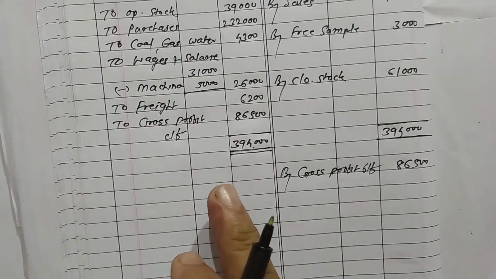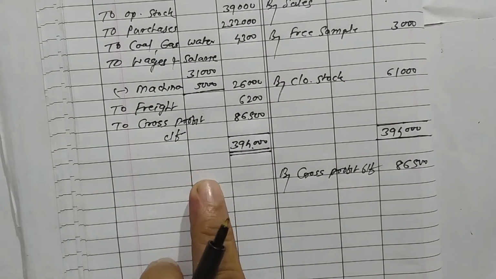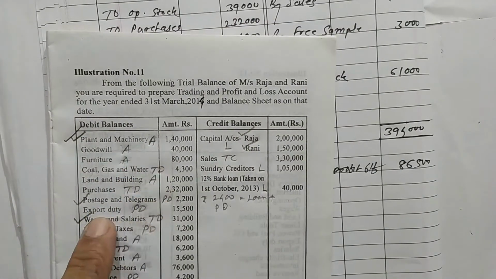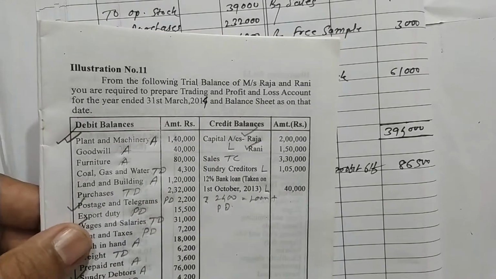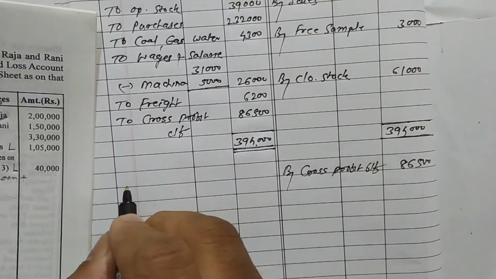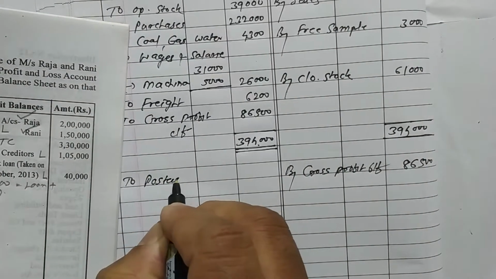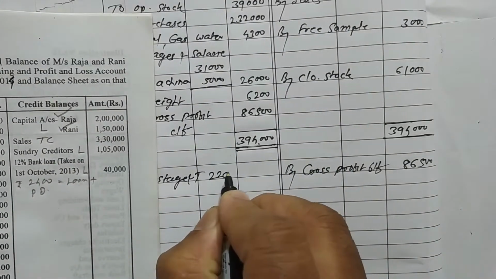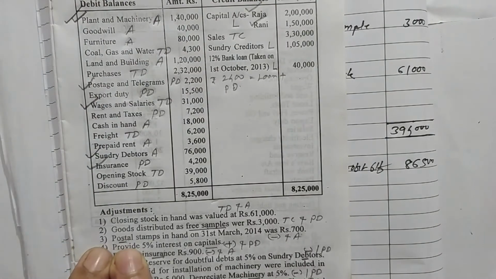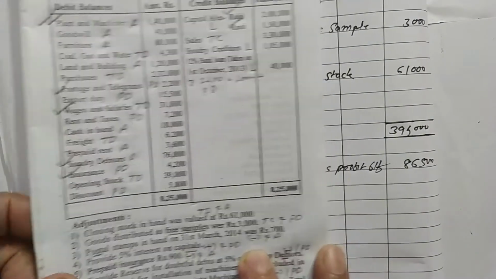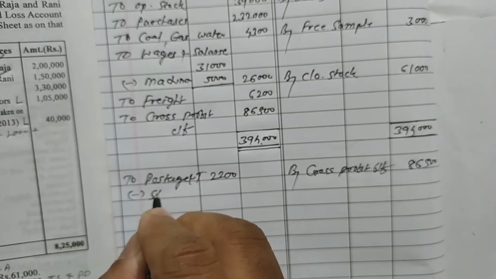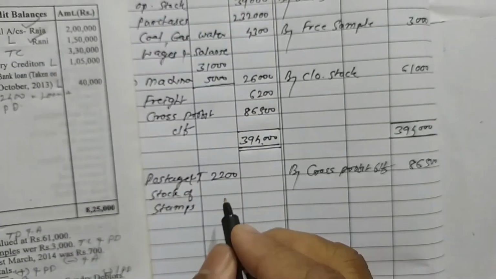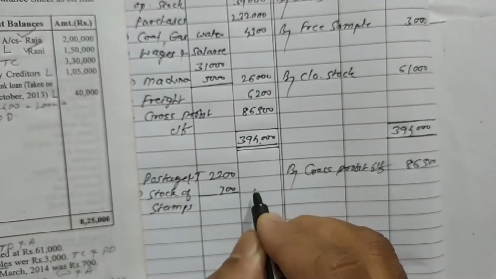Now try to complete the P&L account debit side. First is salary. We see sequentially for the word salary, any pending item we have to find out. Salary separately is not given. Write sequentially. First is postage. Right here it is postage and telegram. Tick is given. We have to write in the inner column 2,200. Now see third adjustment: postage stamps in hand. It is to be deducted from postage, just like a stock of stamps. Stock of stamps rupees 700. Deduction comes to rupees 1,500.